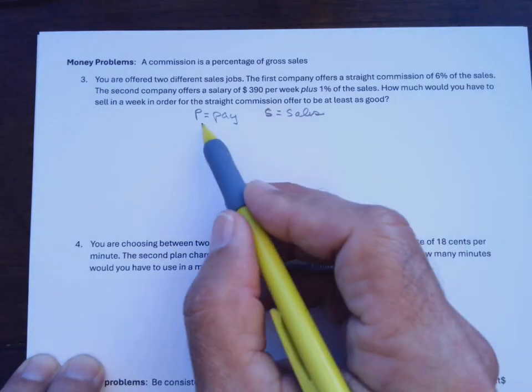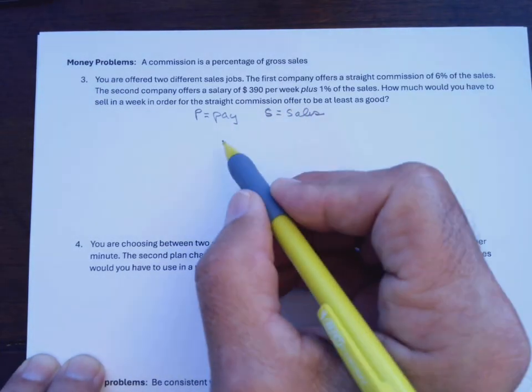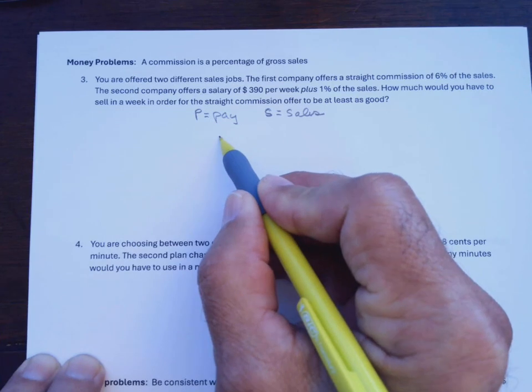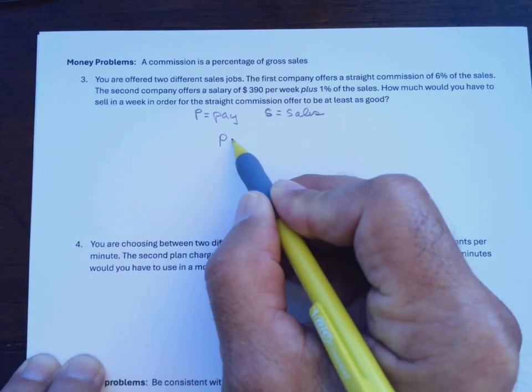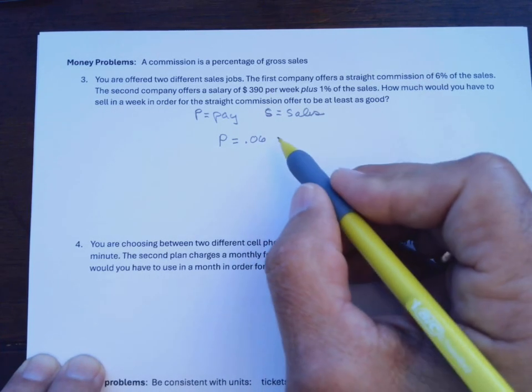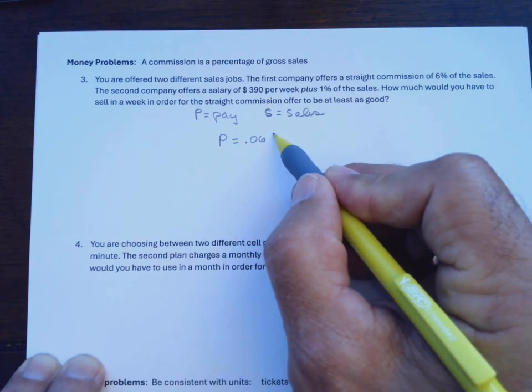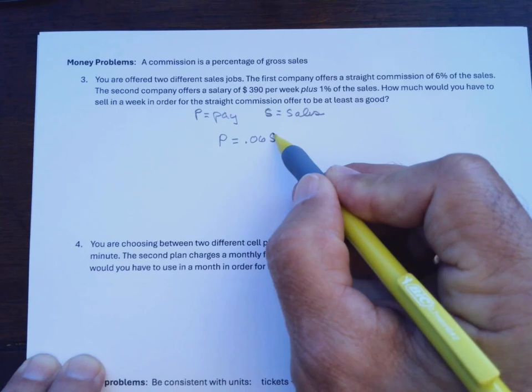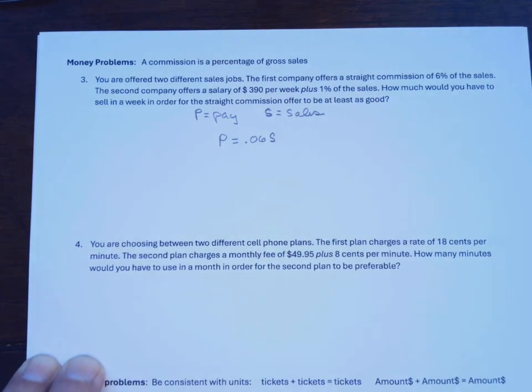Well, if P is your pay and S is sales, then for the commission job, your pay, your P, is going to be 0.06 times the amount that you sell. And so we'll make that S. And again, this is an S, not a 5. Okay, so there's the pay for the commission job.